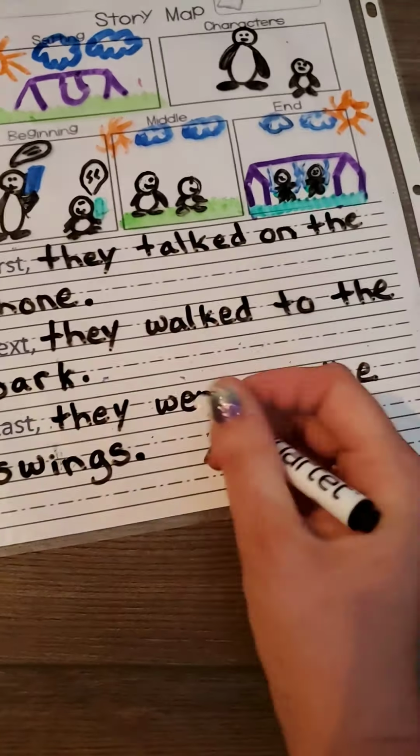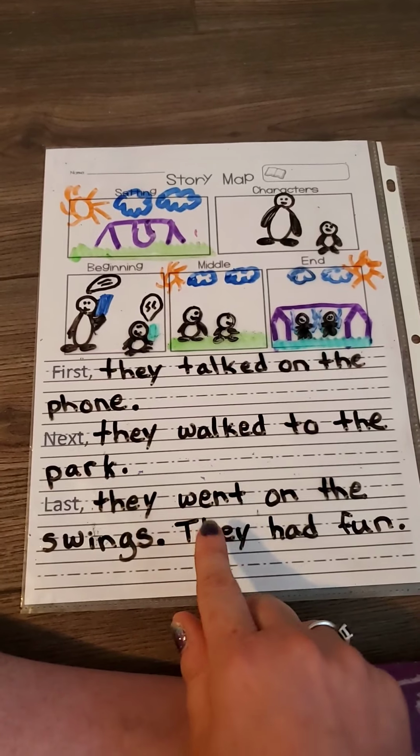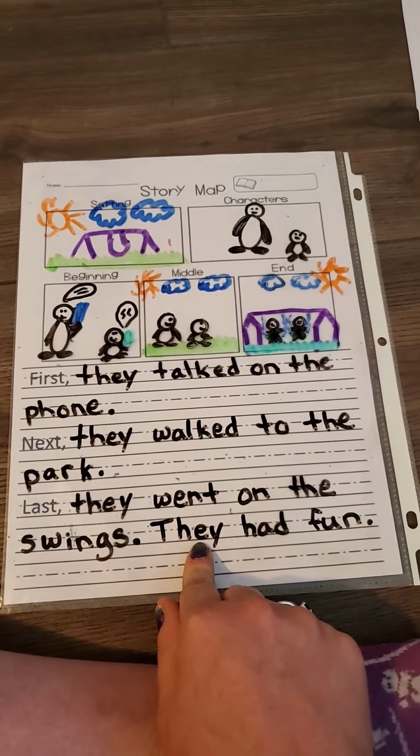So first they talked on the phone. Next they walked to the park. Last they went on the swings. They had fun. And see how my sentences match my pictures? Make sure your sentences make sense and match your pictures. And remember, finger spaces, period at the end, swoop if you run out of room, and make sure it makes sense. That's the fun part.